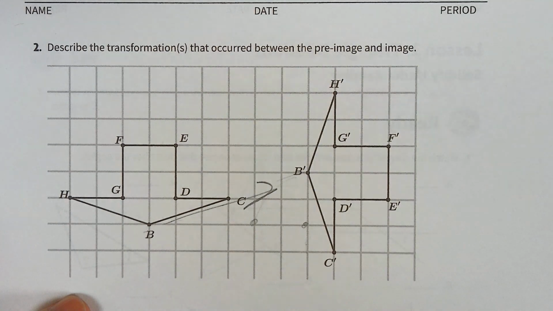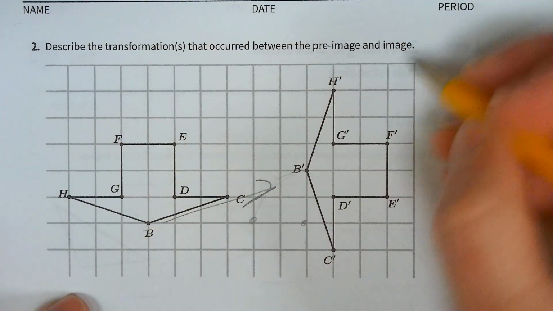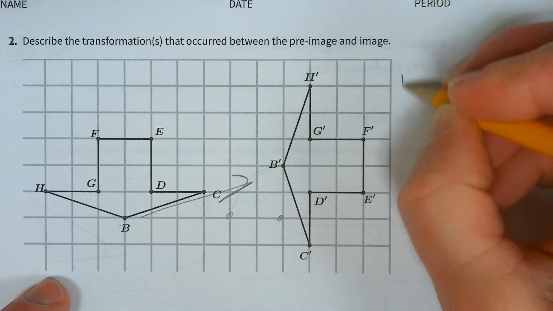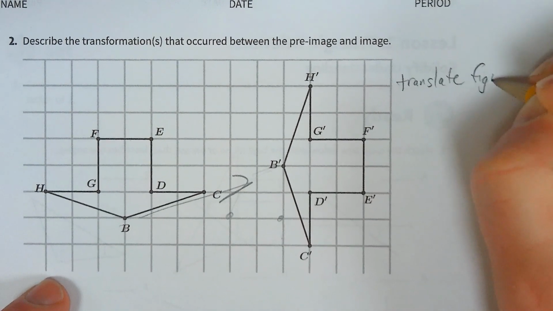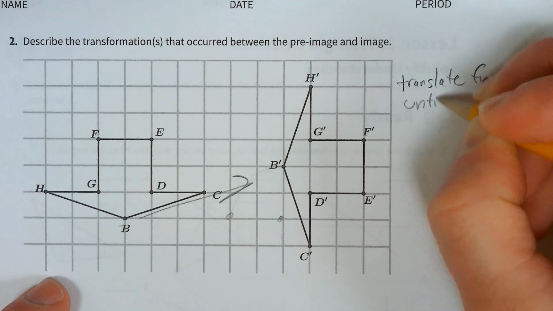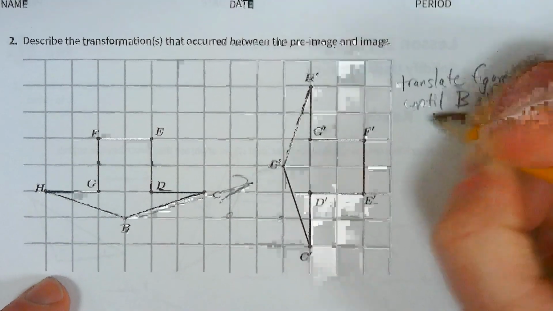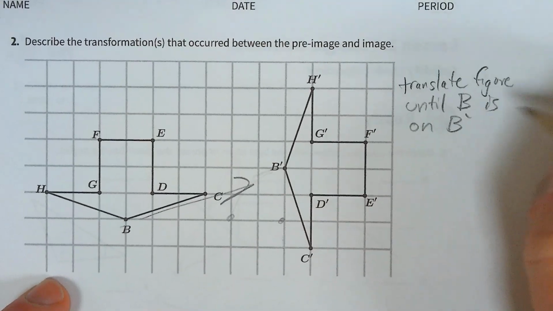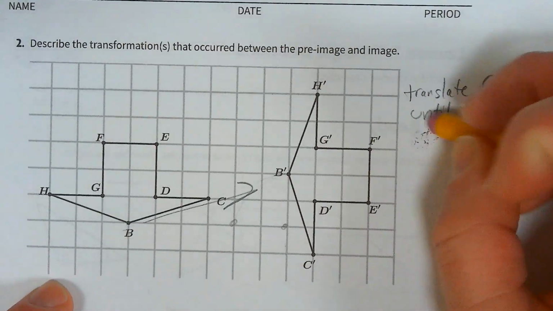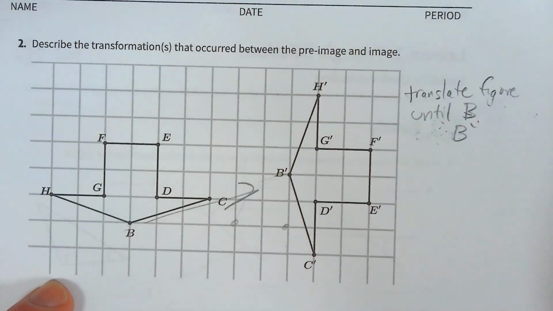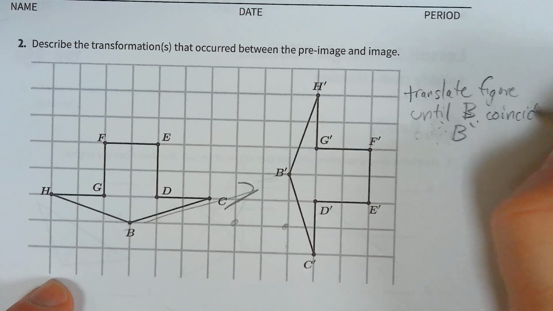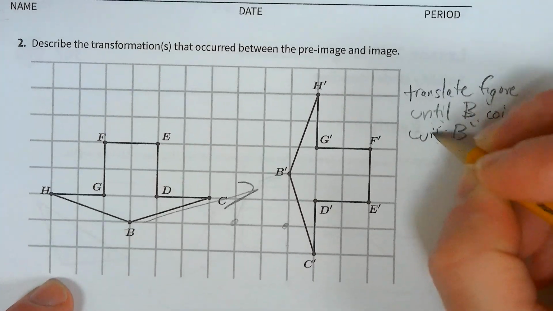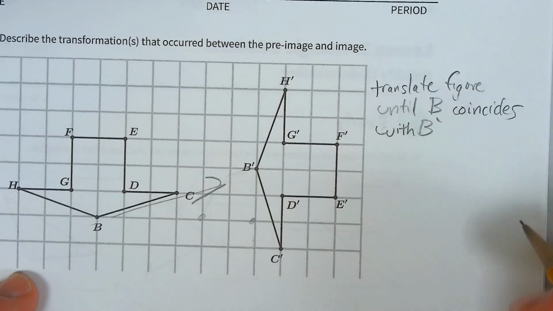So, classic, translate figure until B is on B prime, or coincides, is the mathier way to say it. Coincides with B prime.